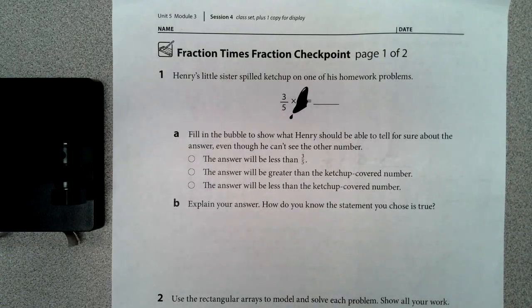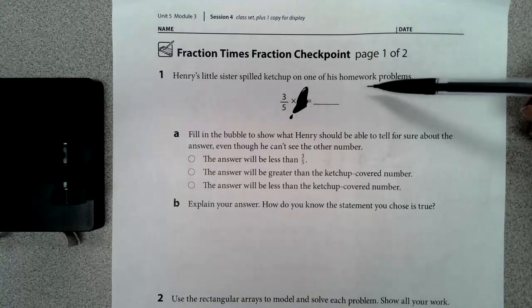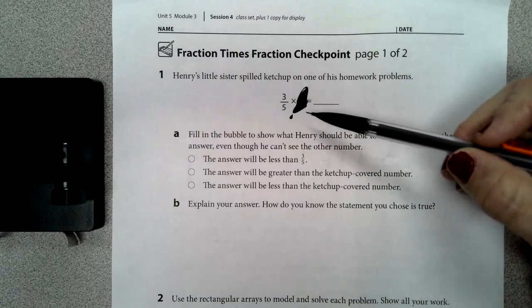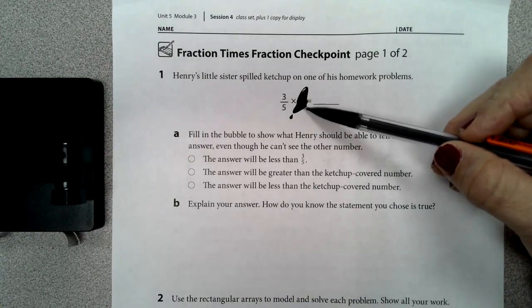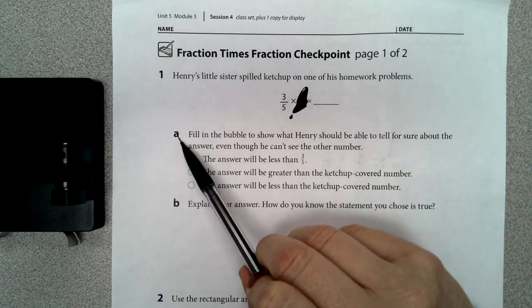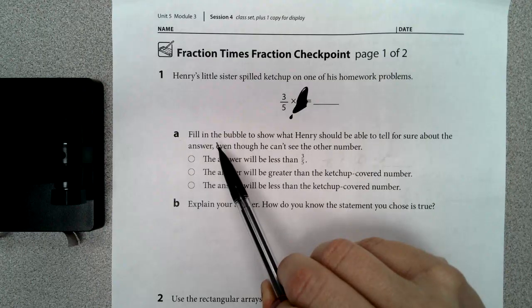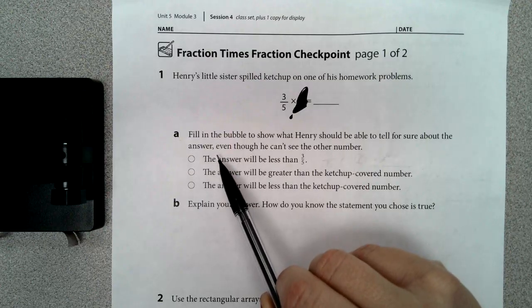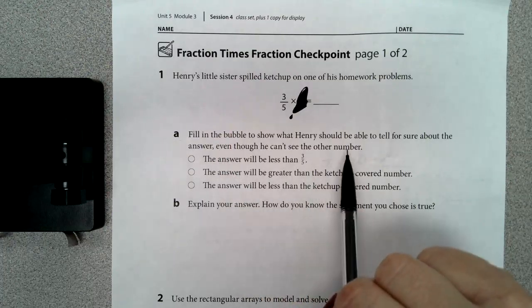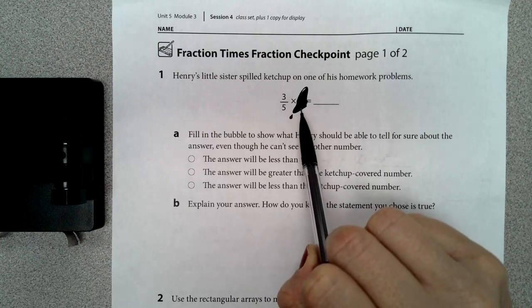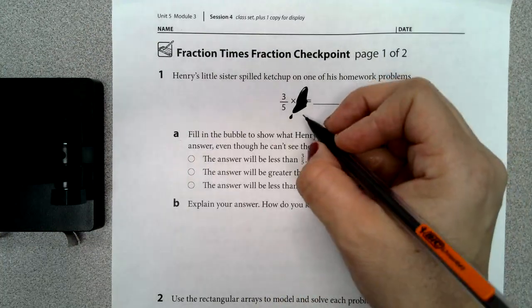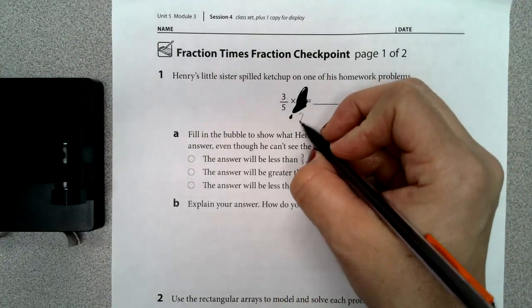Number one, Henry's little sister spilled ketchup on one of his homework problems. So here's the silly ketchup. A says, fill in the bubble to show what Henry should be able to tell for sure about the answer, even though he can't see the other number. So where this ketchup is, I'm going to pretend there's a whole number there. Let's just make it a 2.